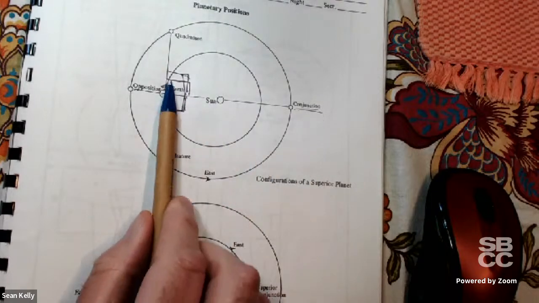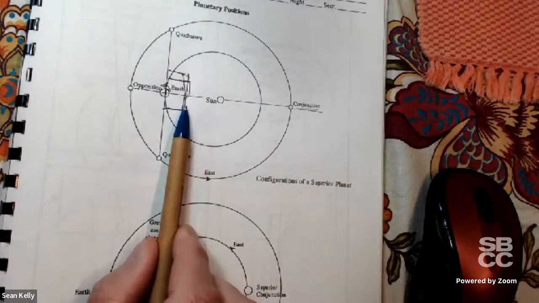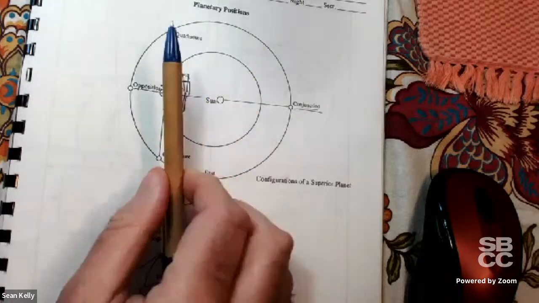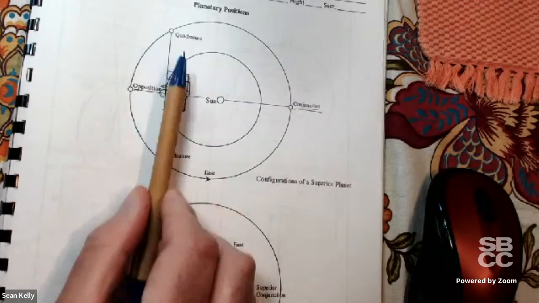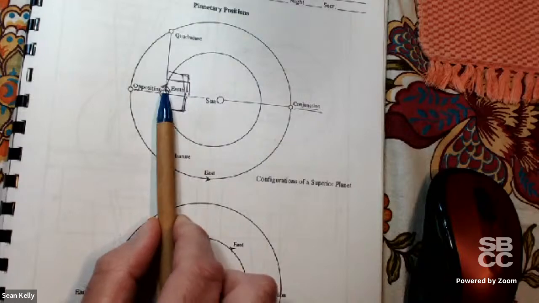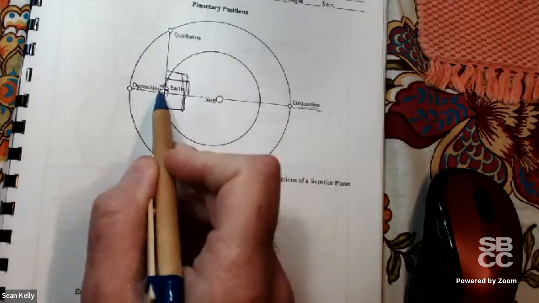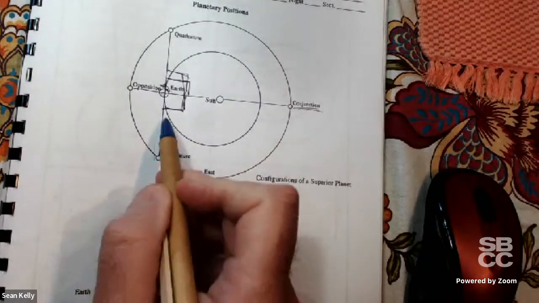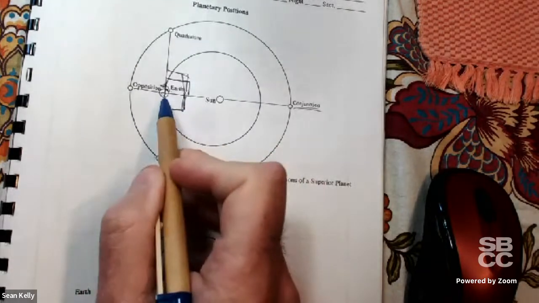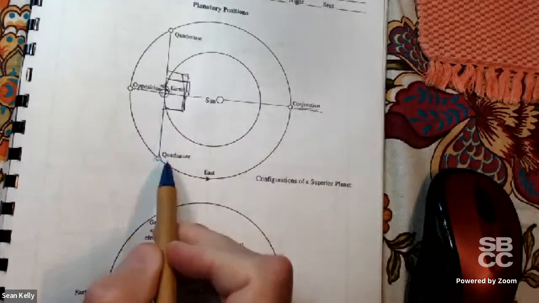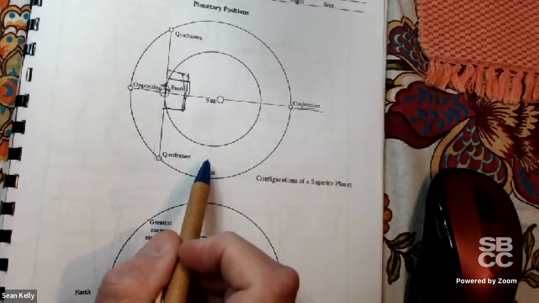And so when we have a planet at quadrature, it's 90 degrees away from the sun. It's in the center of the sky as the sun is setting. And at this point down here, at the other quadrature, it's going to be about 6 a.m., right? The sun is rising when this planet is at the middle of the sky.